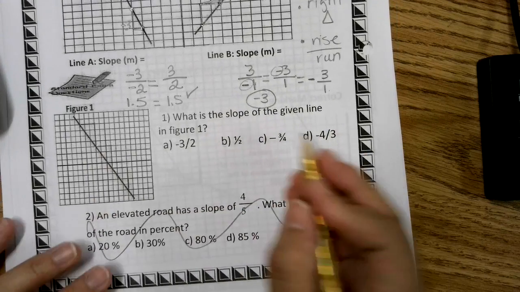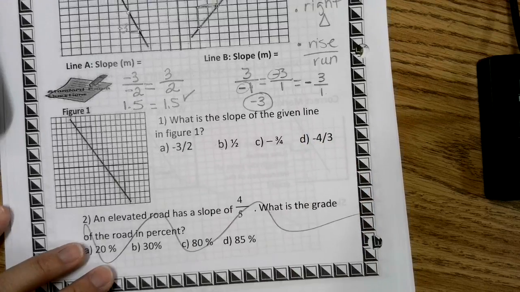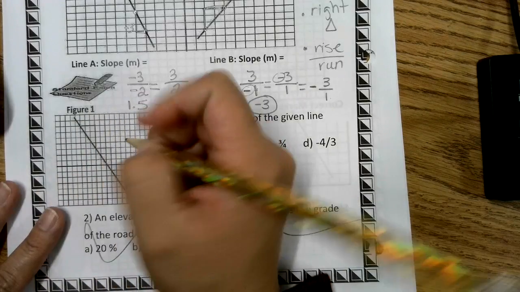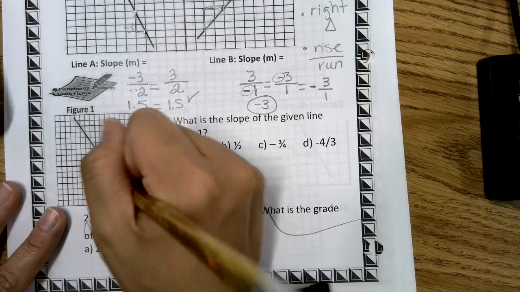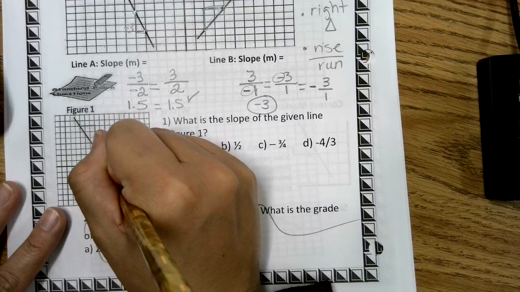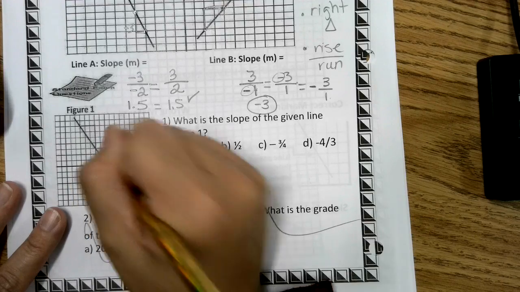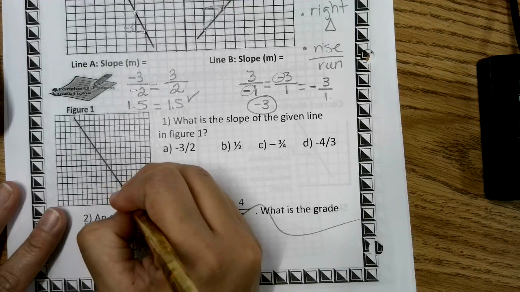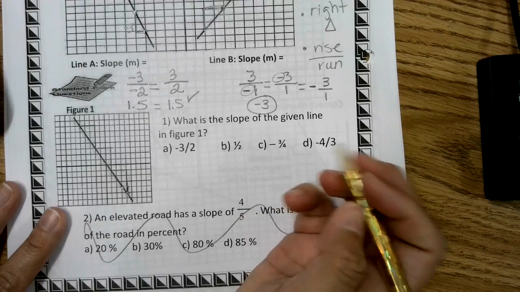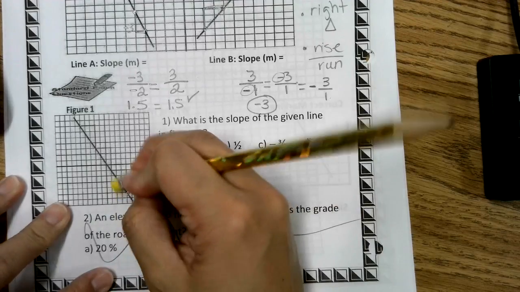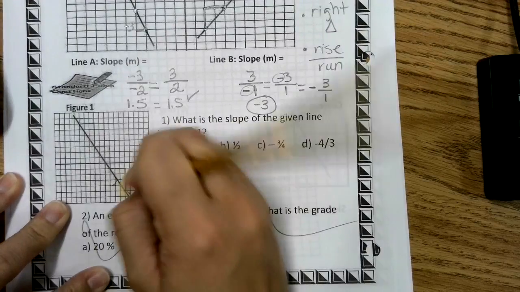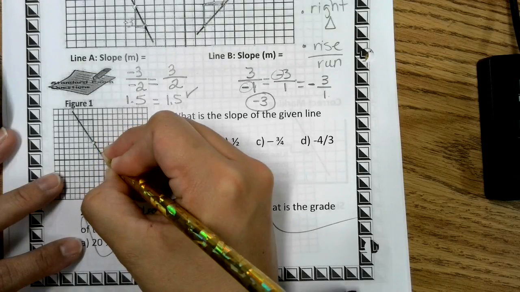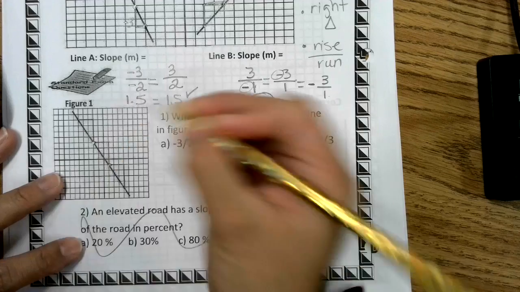Okay, so now you're back. It says, what is the slope of the given line in figure 1? Well, they gave you a bunch of answers. Let's start. I'm going to pick this very obvious point, and I'm going to go to this one. The smallest distance between. I went up 1 over 1. They don't have that, so maybe I'm not seeing my dots clearly. So let me pick a bigger one then. Here's one very obvious, and there's another one perfectly obvious right there.